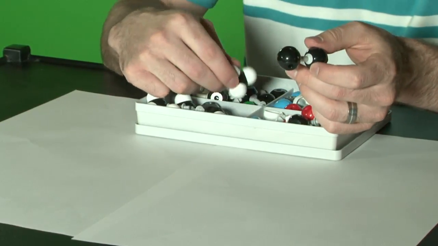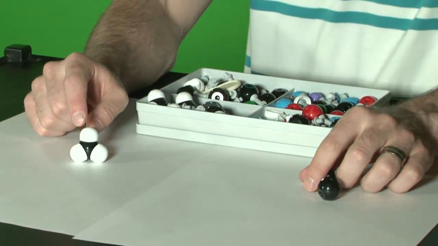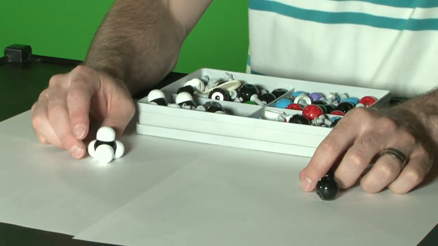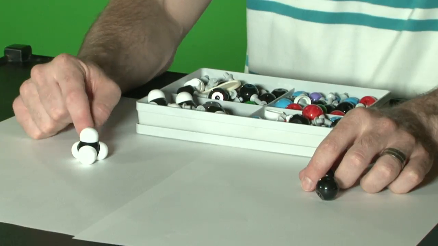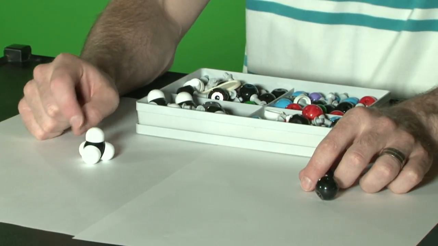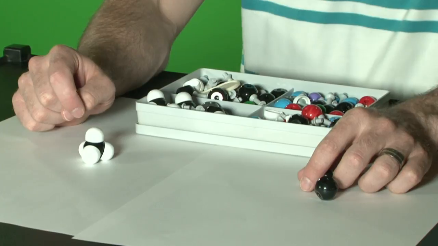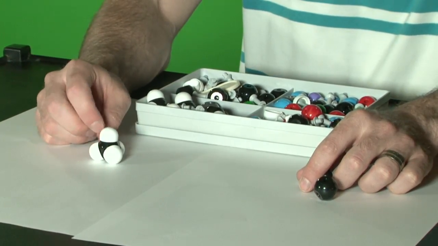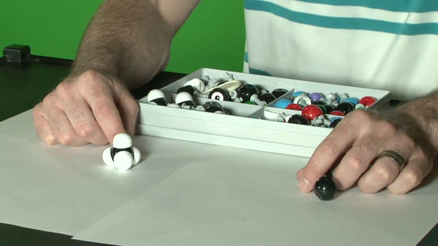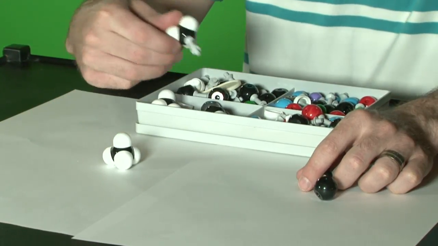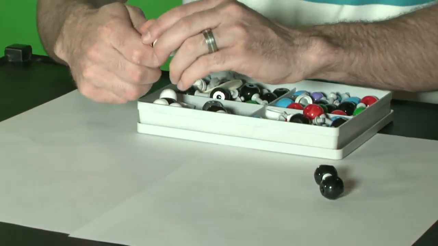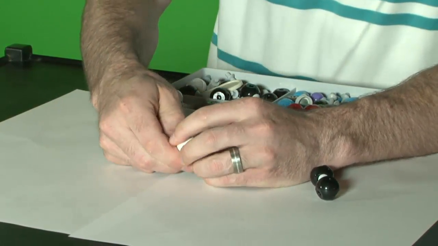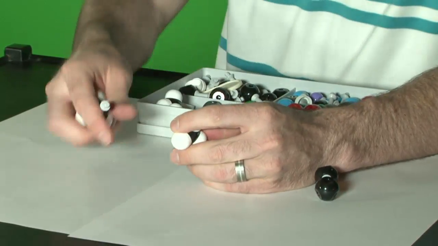Then you can add these little white guys, which represent hydrogen, and I can make this right here. This is what methane looks like. I have a carbon in the middle, the black dot, and the 4 white dots around the outside represent hydrogen. If I pull off a hydrogen, instead of that bond being with a hydrogen, I now bond it with another carbon.